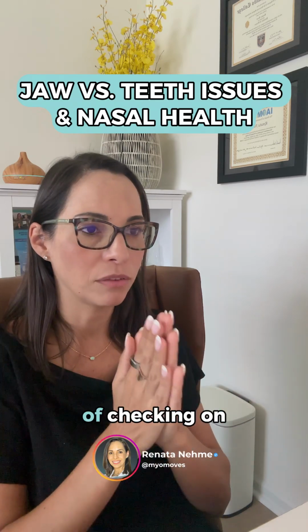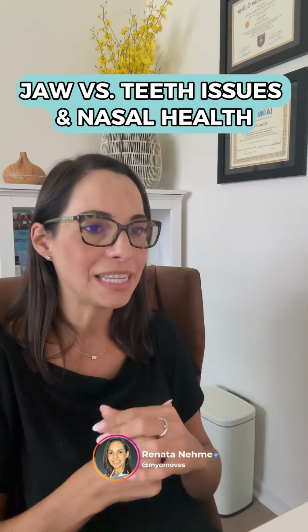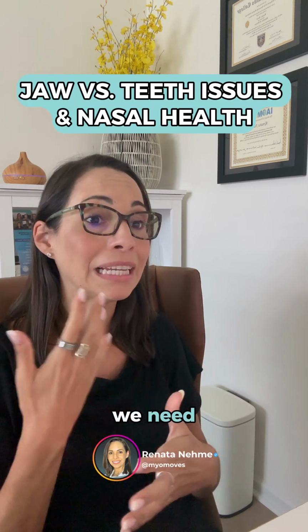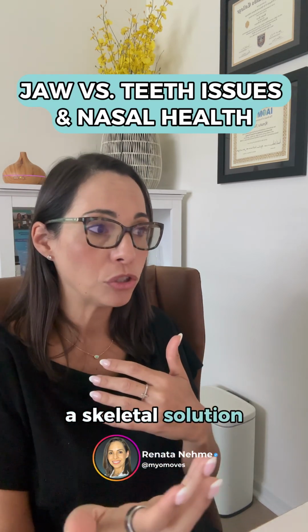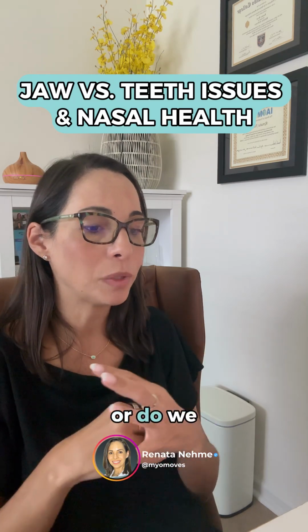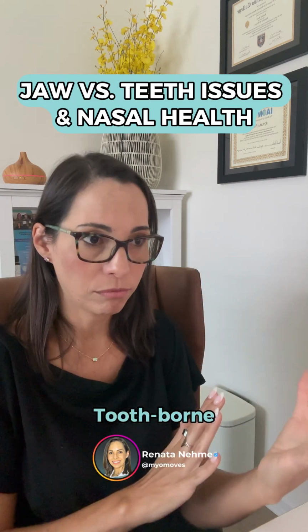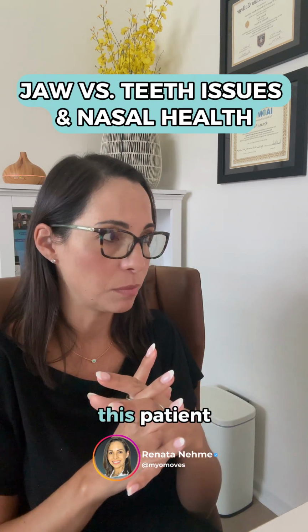So that's the importance of checking that 3D x-ray, to see: do we need a skeletal solution for this patient, or do we need a tooth-borne appliance solution for this patient?